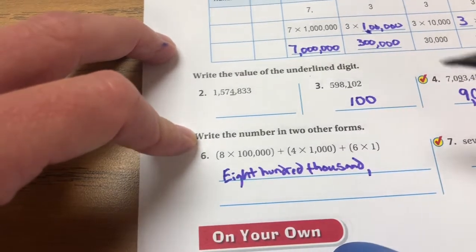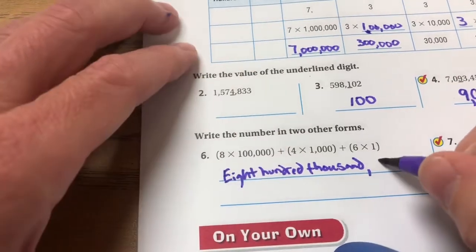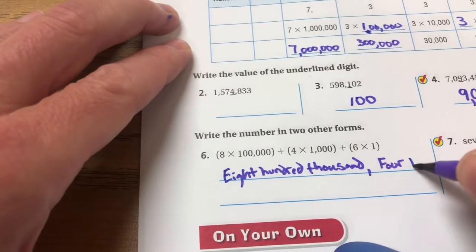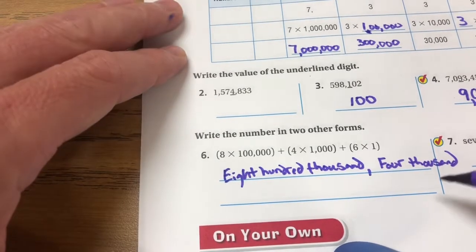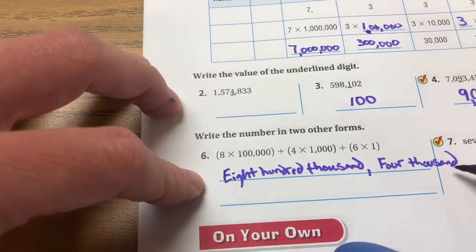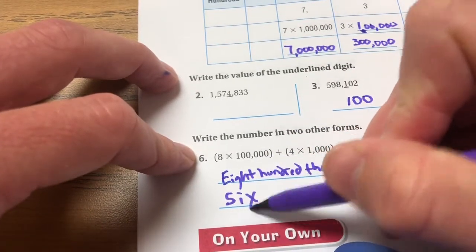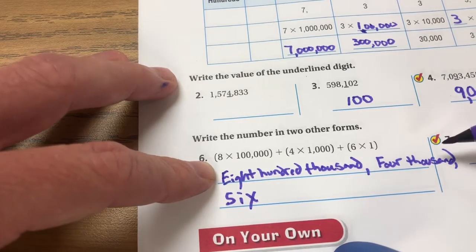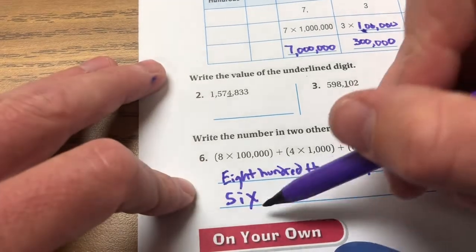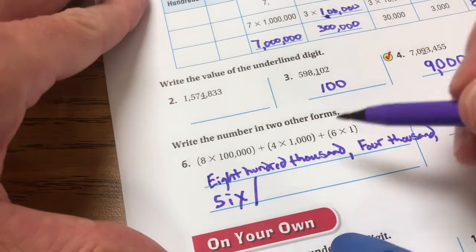And as we leave that period, we'll go to the next one. And then we've got 4 1,000s. So that's just going to be 4,000. And we ran out of room. And then I got 6 ones. So we'll just call that 6. So this number is 800,004,006. Now, let's show what that would look like in standard form.